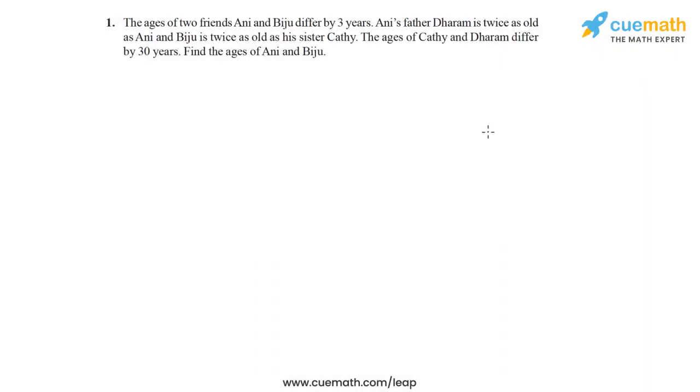In question 1 of this exercise, the problem statement says, the ages of two friends Ani and Biju differ by 3 years. Ani's father Dharam is twice as old as Ani and Biju is twice as old as his sister Kethi. The ages of Kethi and Dharam differ by 30 years. Find the ages of Ani and Biju.